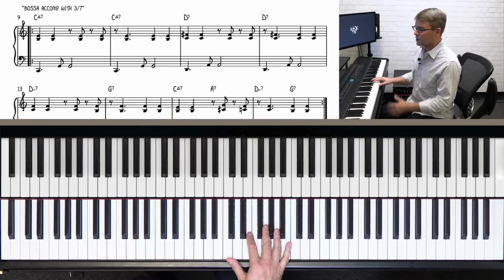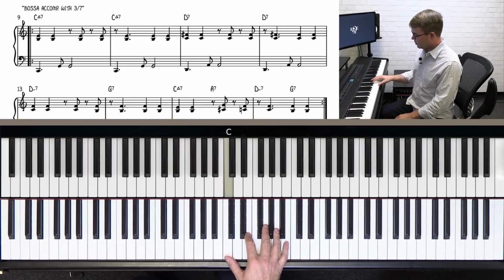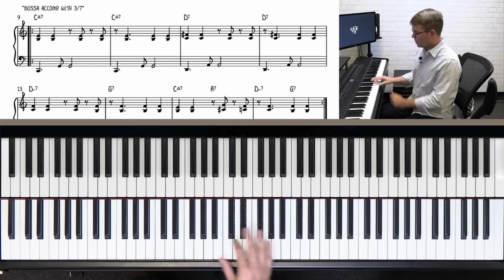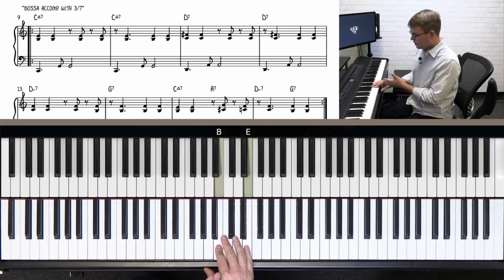And the first chord is a C major 7. And in the beginning, we played the C major 7 in root position. But in this case, we're only going to use 2 of the notes, which are really the 2 out of the 3 most important parts of any chord, right?